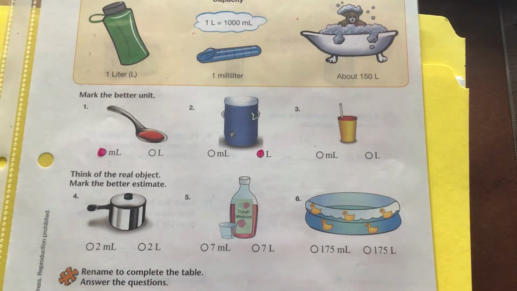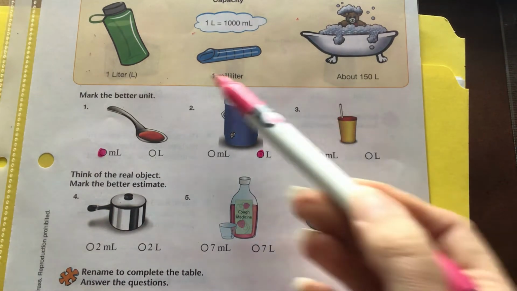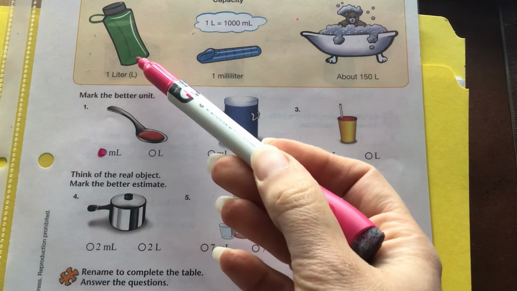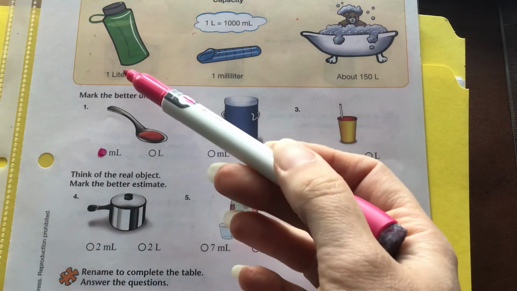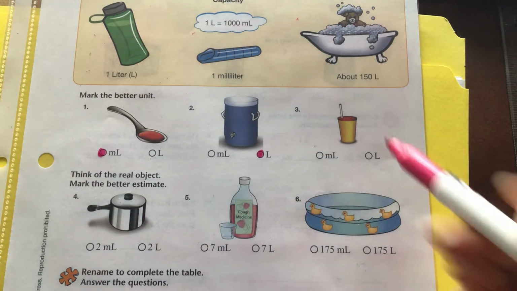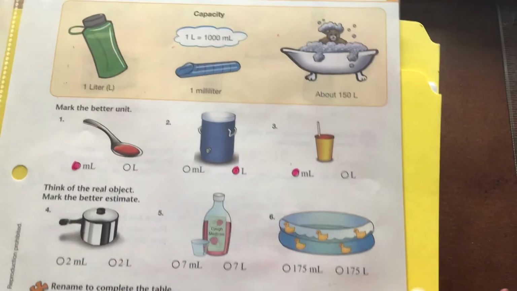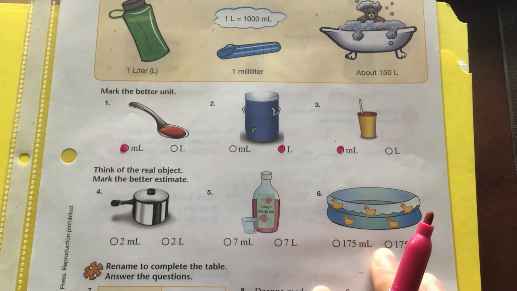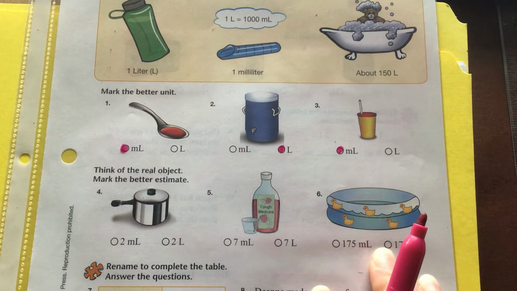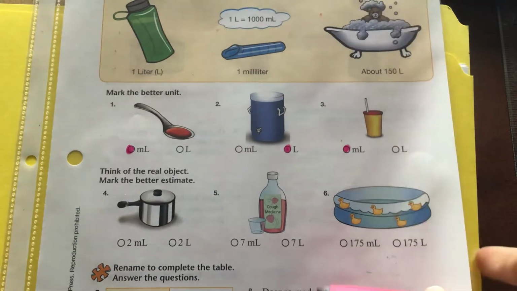Well, that one's a little trickier, because if it was really huge, this super extra large gulp type drink, we might think of it as a liter. But typically, most drinks, if you look at a can of soda pop or chocolate milk, are measured in milliliters. Okay, so that would be milliliters. I hope that didn't confuse you.